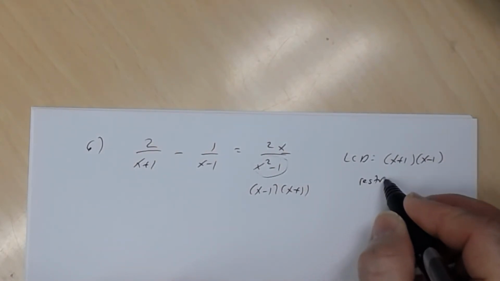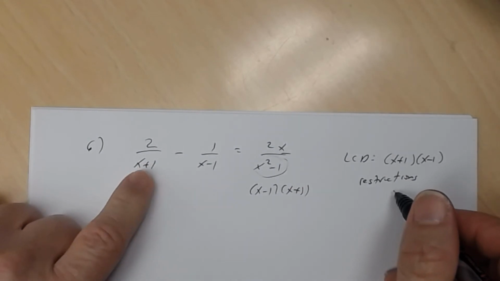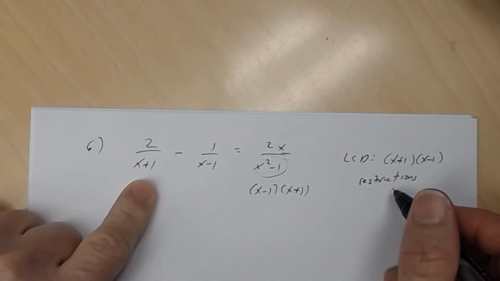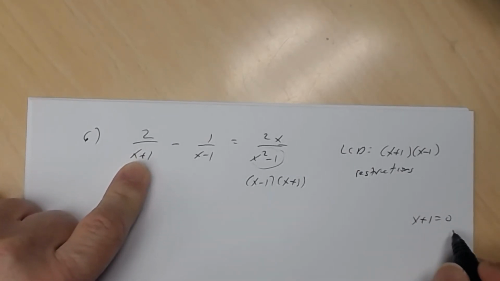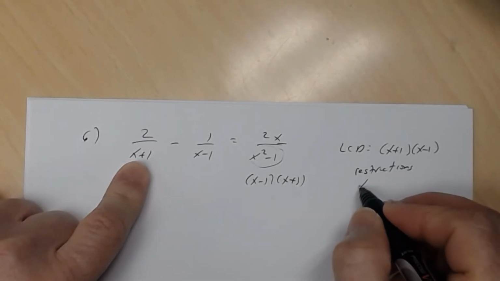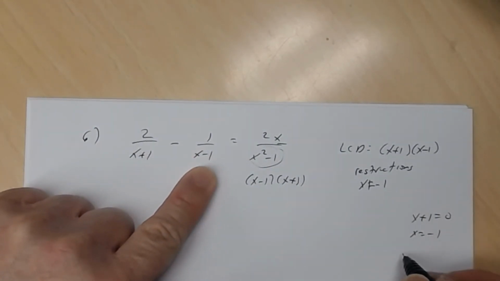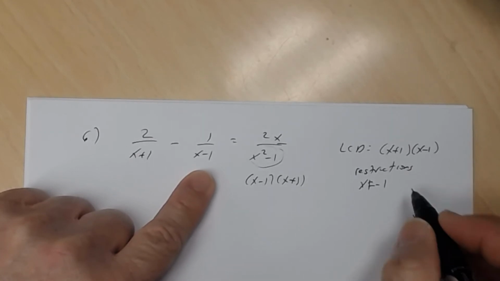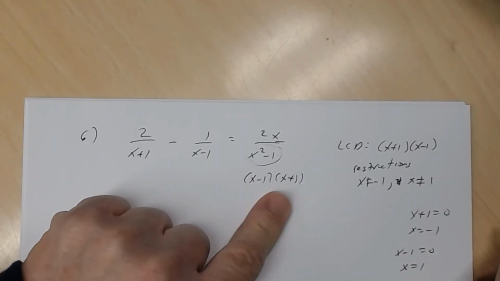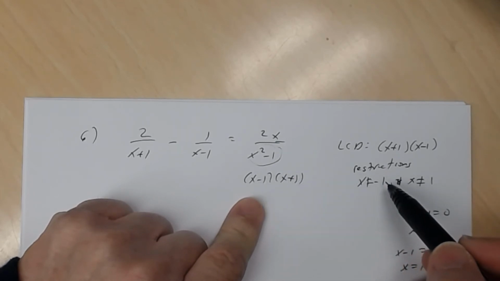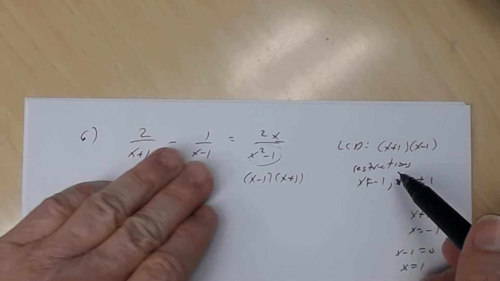Now let's go ahead and find the restrictions. I have restrictions here because I have variables in the denominator. See this x plus 1: what makes x plus 1 equal to 0? That's what you're asking yourself. Well, x plus 1 is equal to 0 when x equals negative 1, so x cannot equal negative 1. What makes x minus 1 equal to 0? When x equals 1. So the other restriction is that x cannot equal positive 1. And here, I already have them listed, x minus 1 and x plus 1.